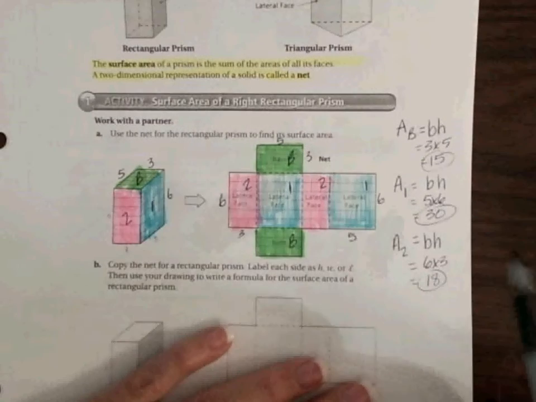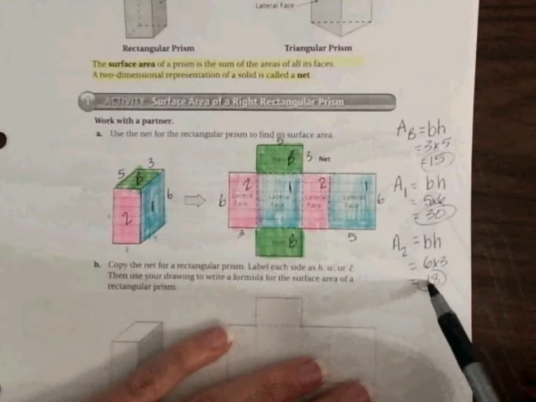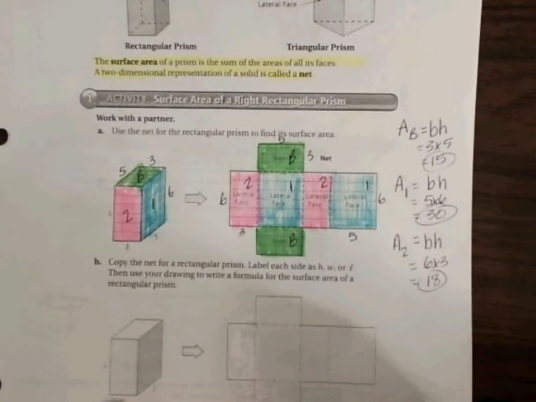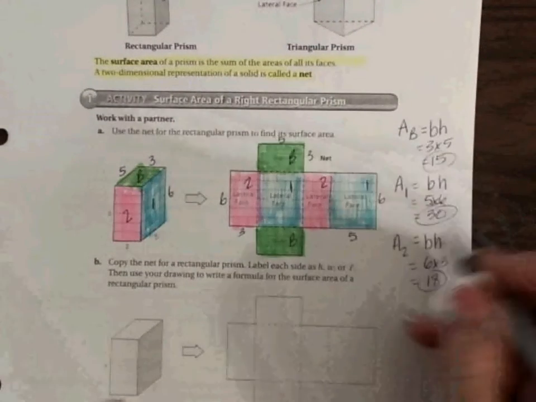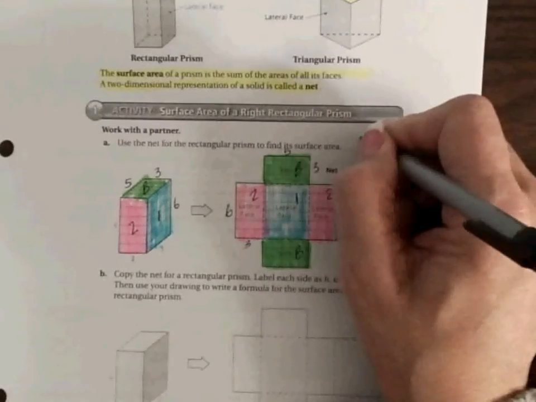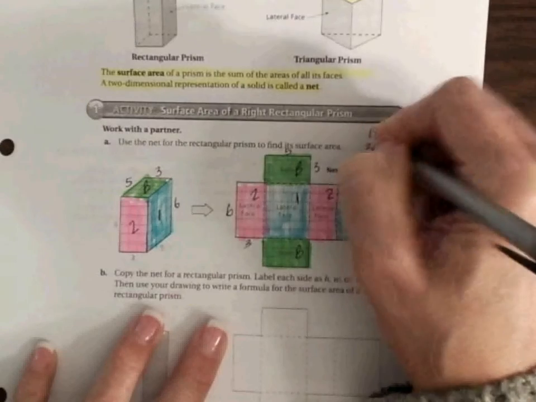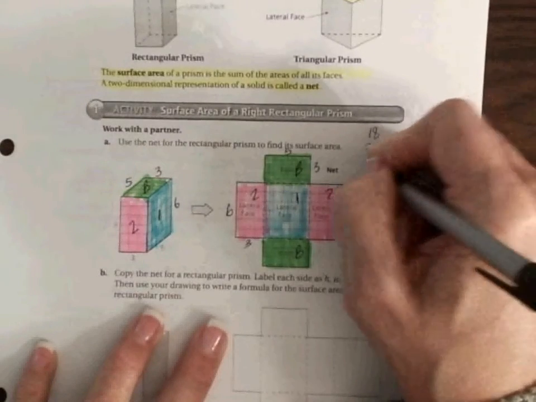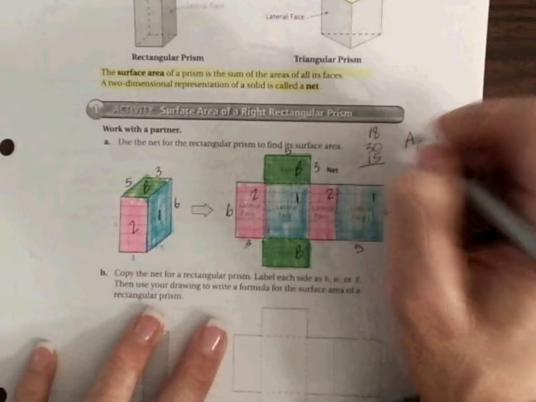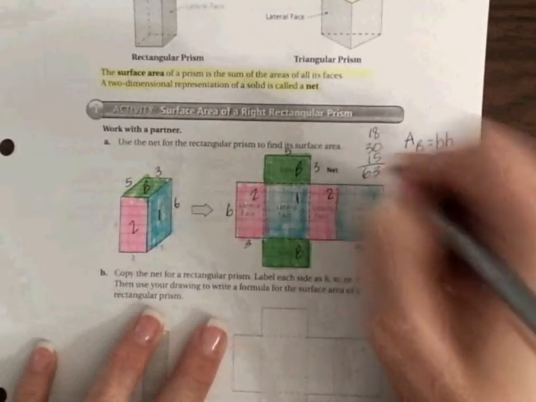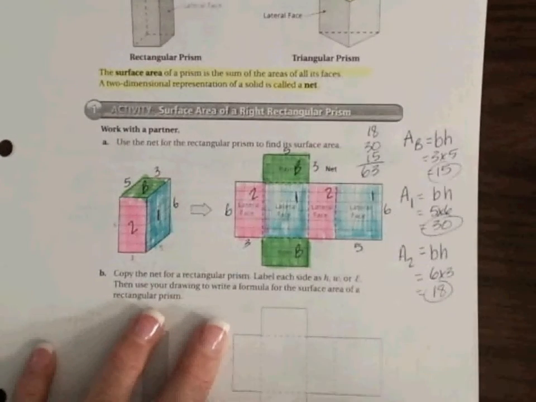So now to find the area, we're going to add these 3 things up. We get 63.